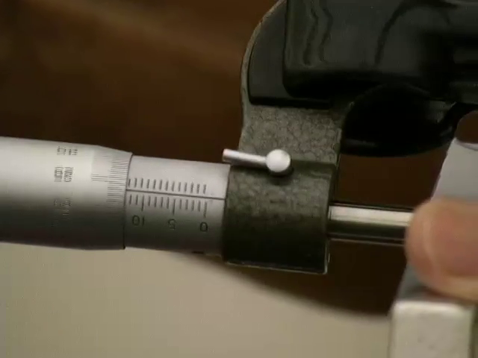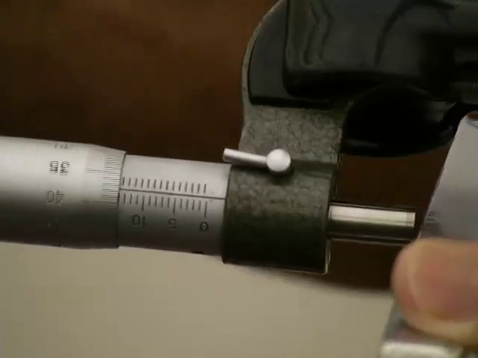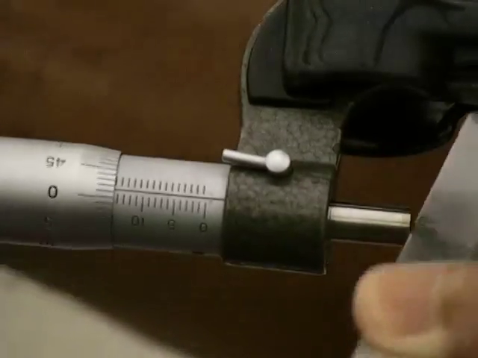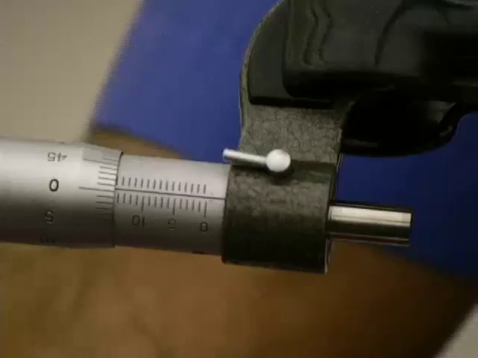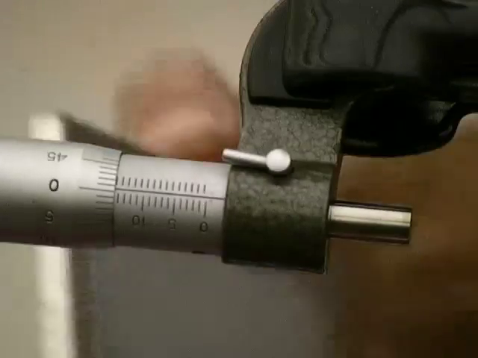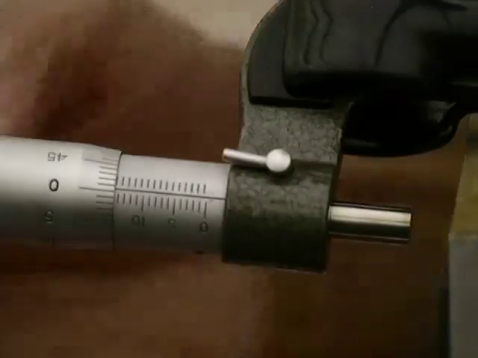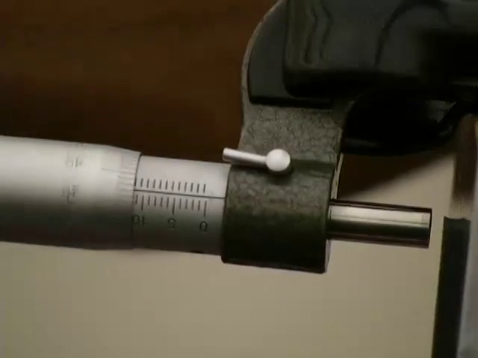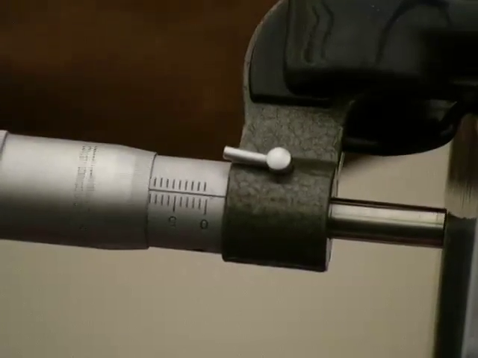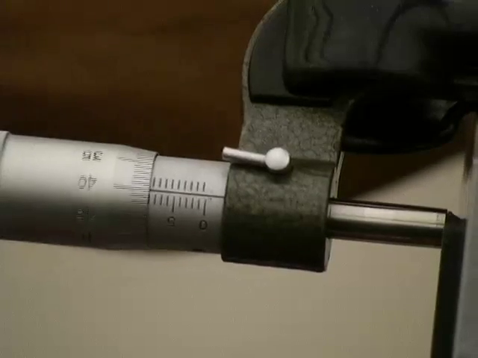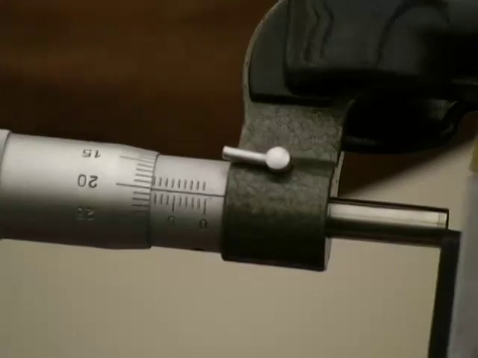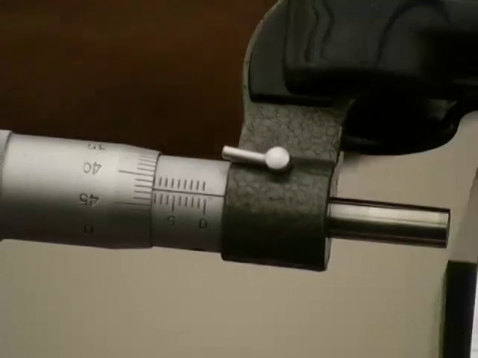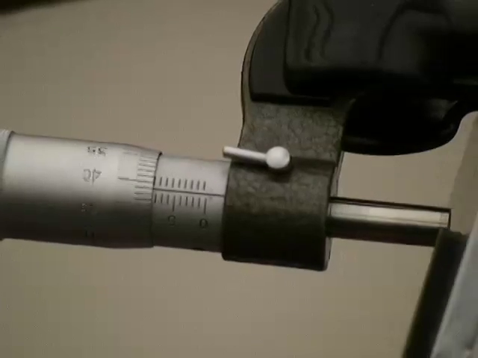Alright, what's the next material? I'm going to use wood now. Alright, next we will use wood. There, this is wood. Alright, take that reading.